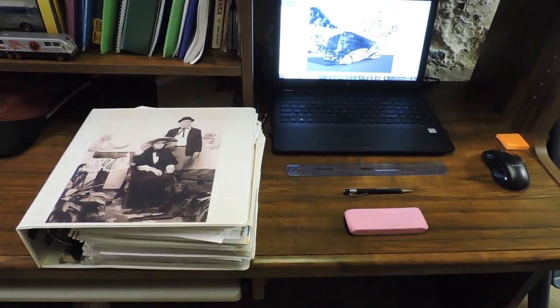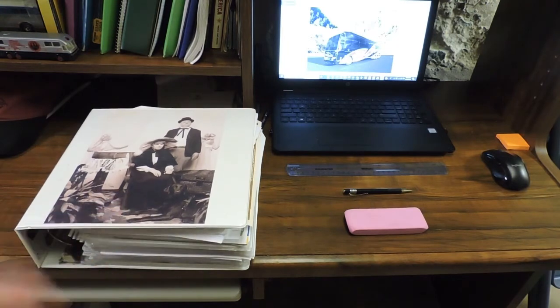Okay, the first thing I do when I am going to come up with a bus design is I have to do a lot of research first. So the first thing you're going to need are some supplies. What I use are my laptop, a nice ruler, a very fine tip pencil, a big eraser in case you screw up like I do, and a ton of research.